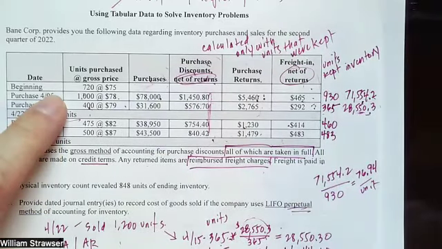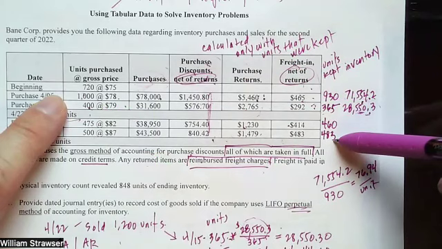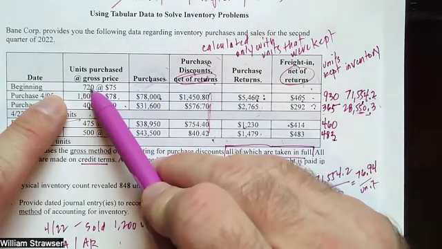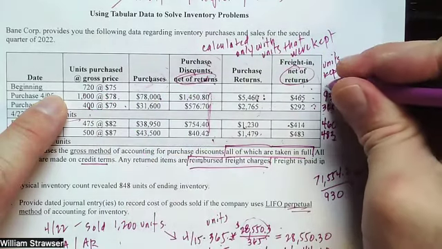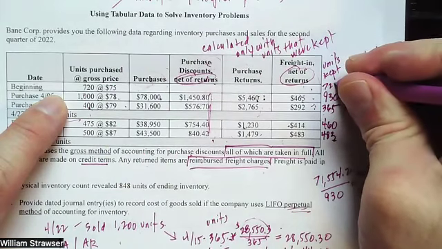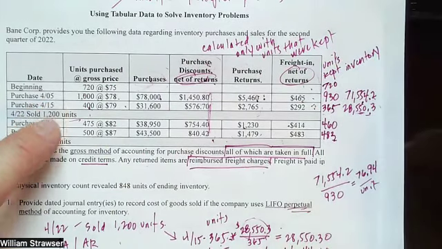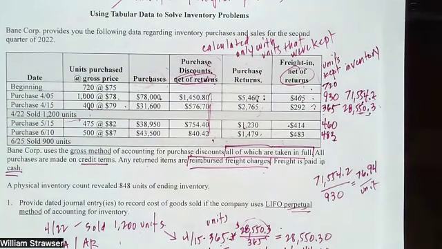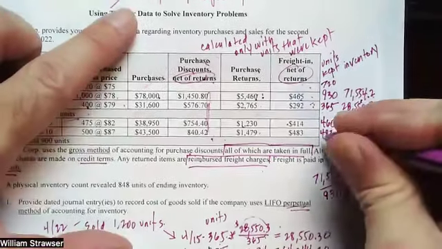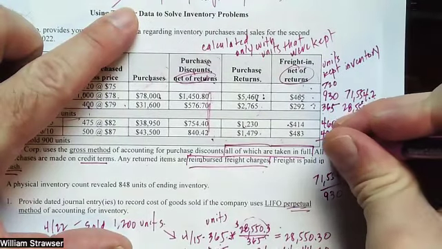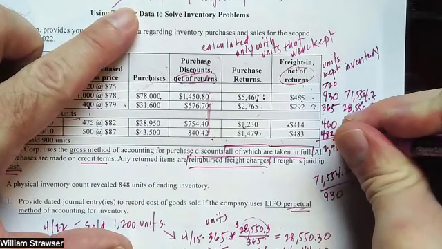Now, remember, these aren't the only units I have kept that are available for sale, but the beginning units come into play too. So I'd have to also consider those in my average cost calculation. So taking all of those units kept, beginning at 720 and adding down the column, 930, 365, 460, 483, gives me a total of 2,958 units.